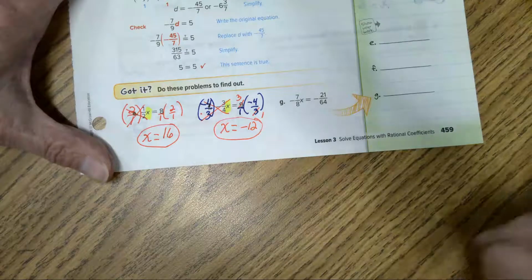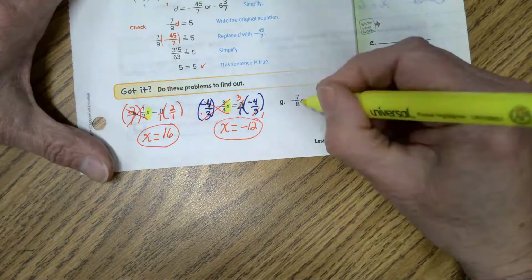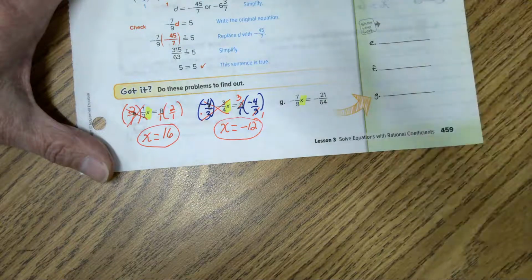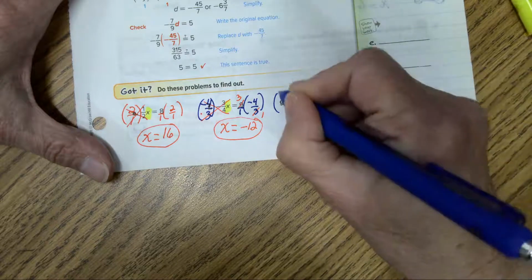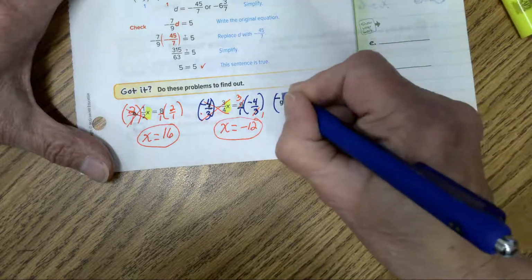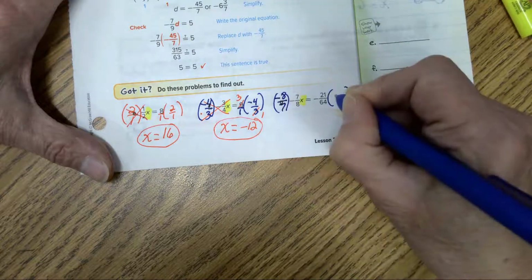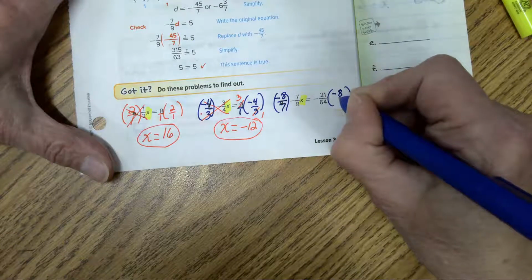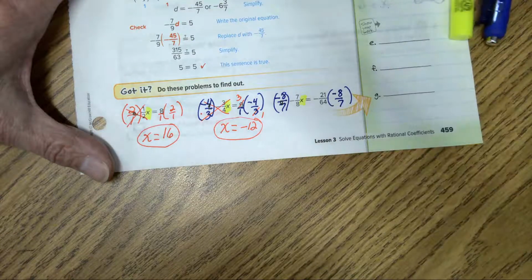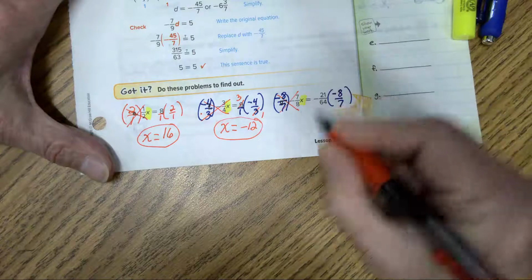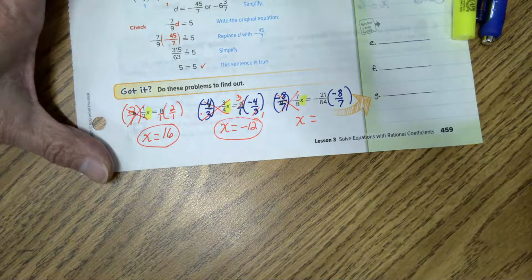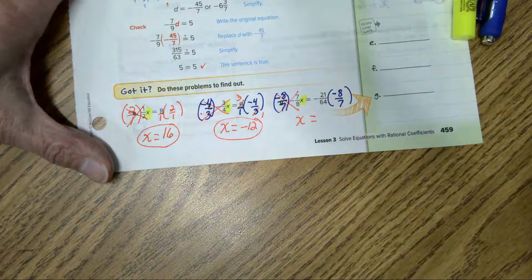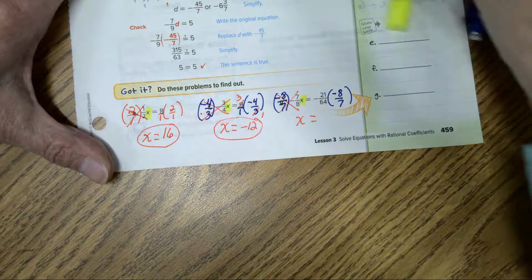Letter G, your job is to isolate x. You must rid the negative 7/8. So in order to undo multiplying by negative 7/8, you're going to multiply by negative 8/7. This cancels out. You bring down your x. Yes, kids, you want to simplify before you multiply.